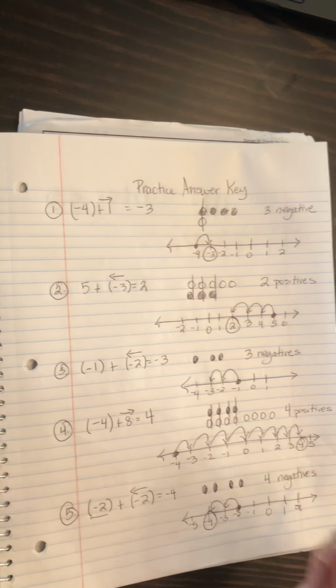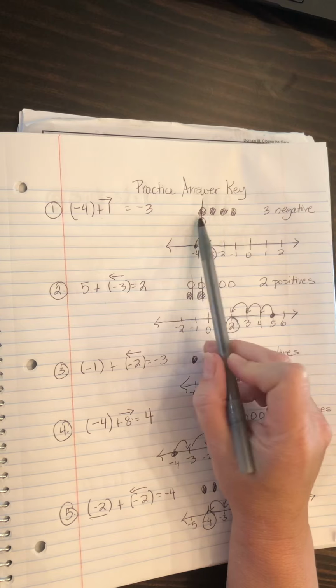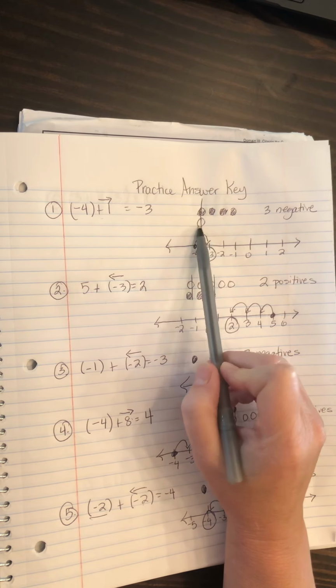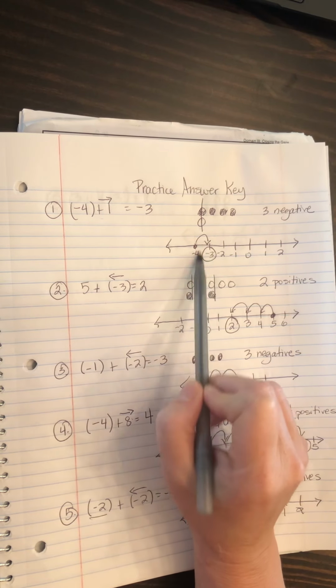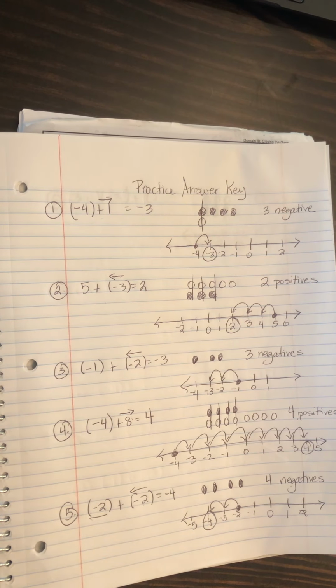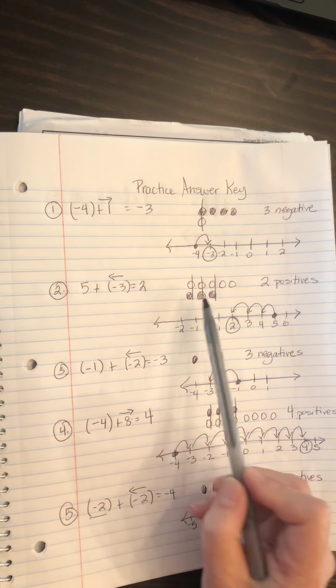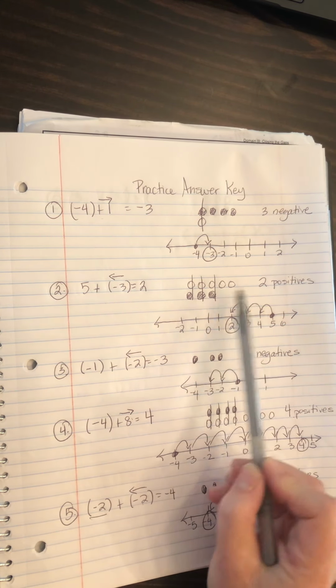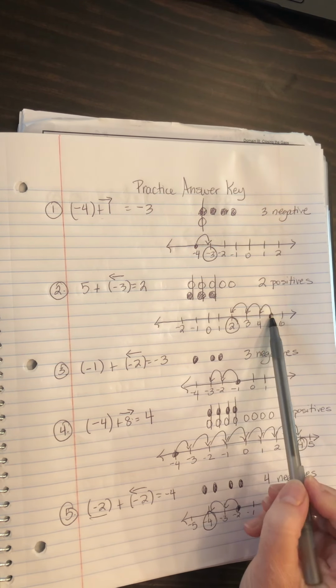Okay, I'm going to go through the answers. -4 plus 1 gave me a -3. Here's my model. I had 1 pair, 0 pair to cancel, which gave me 3 negatives. I'm moving to the right because I'm adding a positive, so I got -3 on my number line. 5 plus a -3 is 2 wholes. You have 5 positives plus 3 negatives, leaves you 2 positives. On the number line, I'm moving to the left.